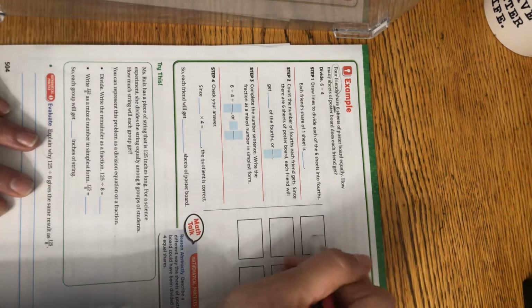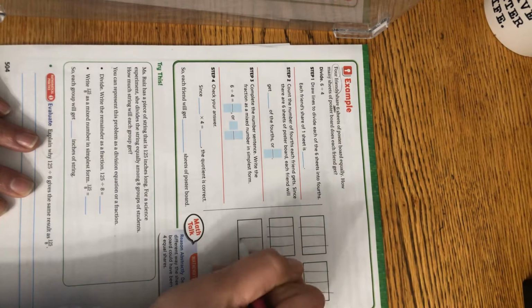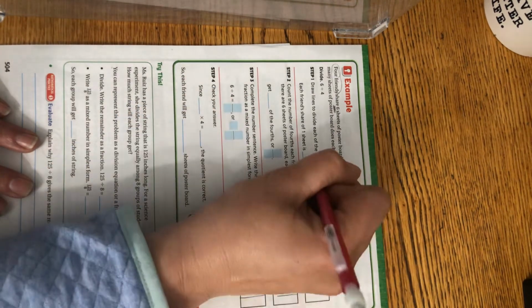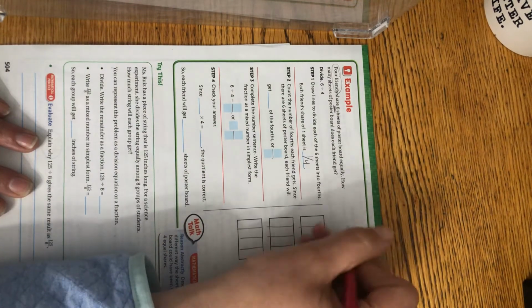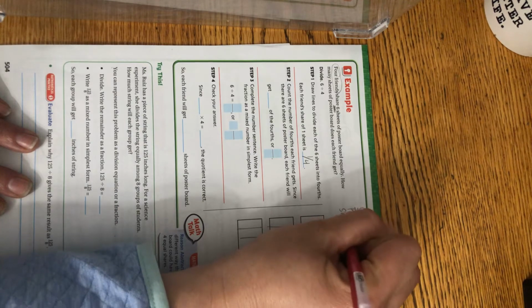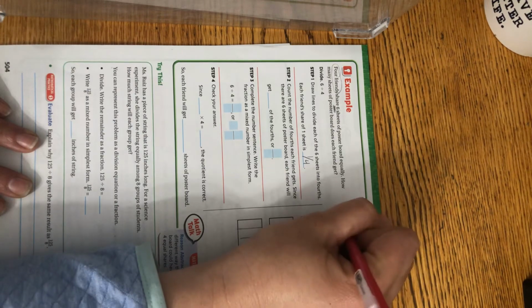So step 1 is to draw the lines to divide each of the 6 sheets into fourths. So we're going to take this picture we've got, and we're going to draw our lines to divide each sheet into fourths. Okay? So each friend's share of one sheet is 1/4. So let's say we have Pete, Sue, Carl, and Finn.